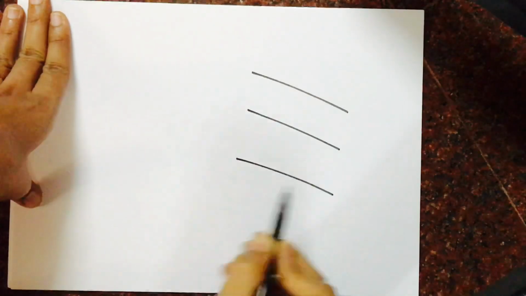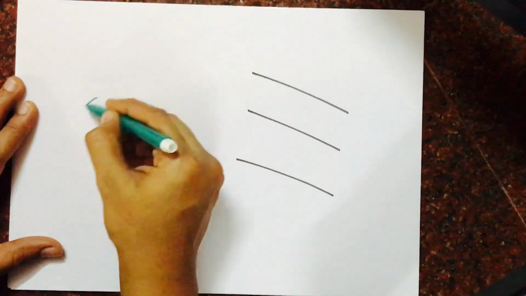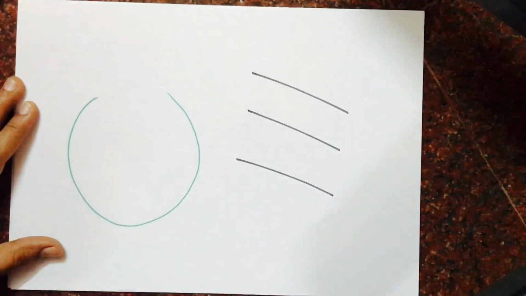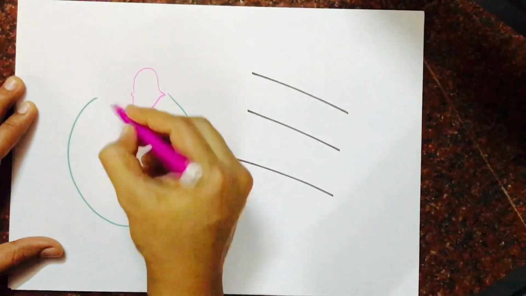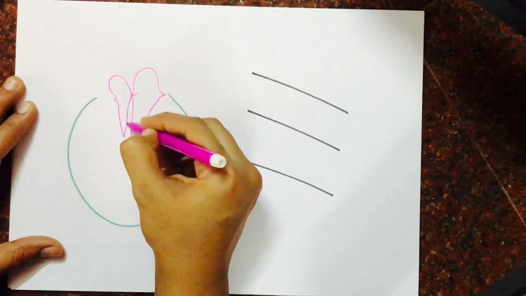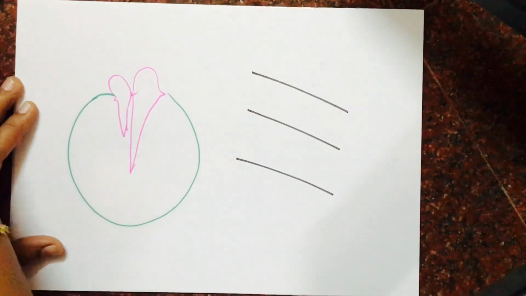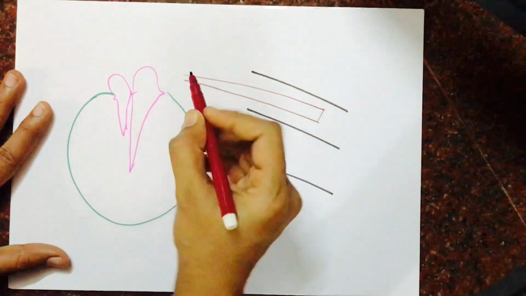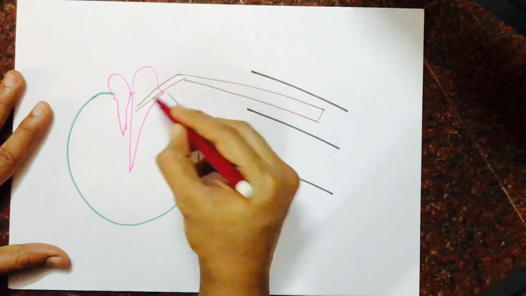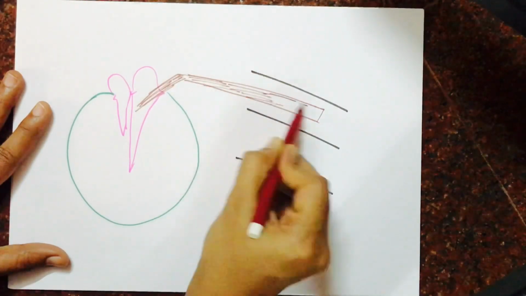Moving on to the lateral wall. The lateral wall is otherwise called the membranous wall, which contains mainly the tympanic membrane, and we can see the malleus and the long process of incus through the tympanic membrane. And here the tensor tympani muscle gets attached to the handle of malleus.